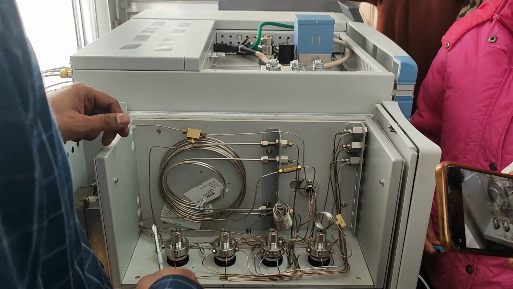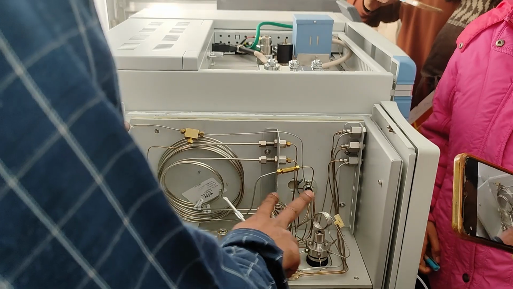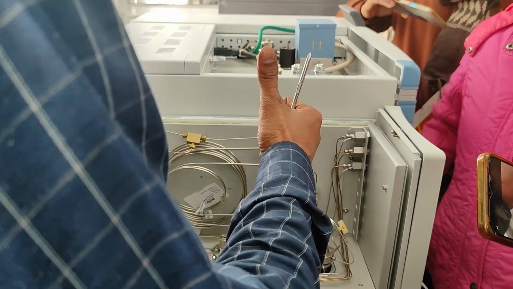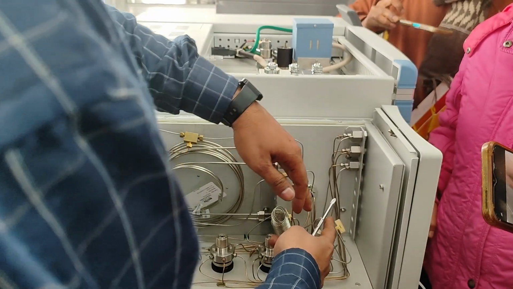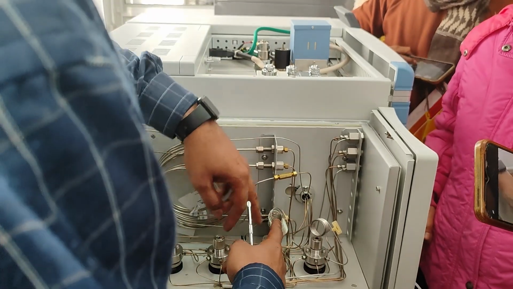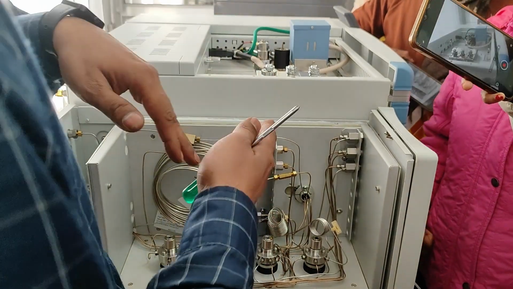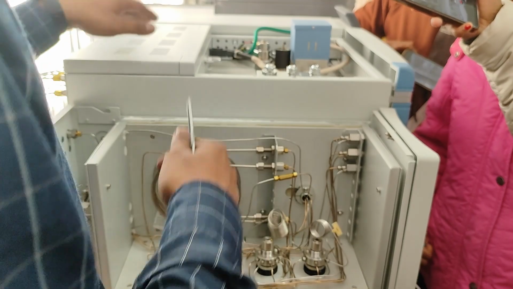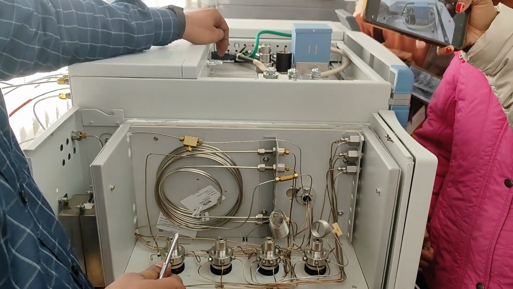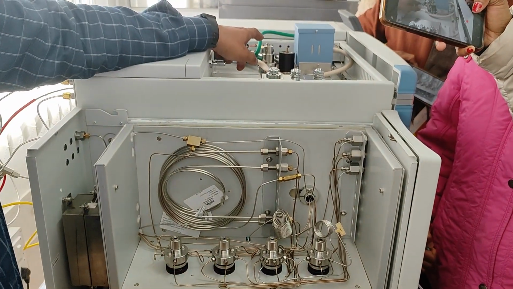So it's multi-channel. You see multiple loops are there. When you press inject, this loop part will go to the TCD, this loop part will go to the ECD, in separate ways. In a single injection, we can use multiple detectors. Three detectors can be used in the same injection.